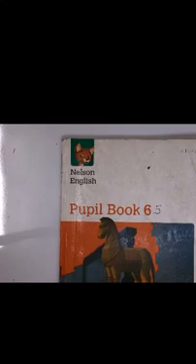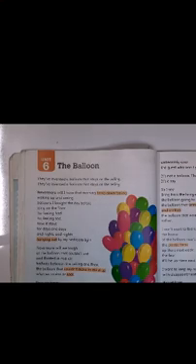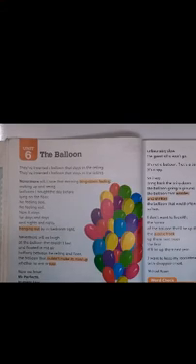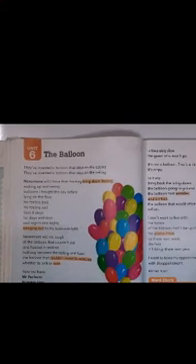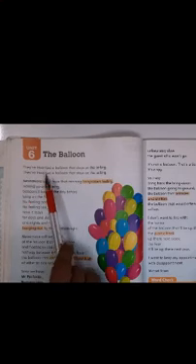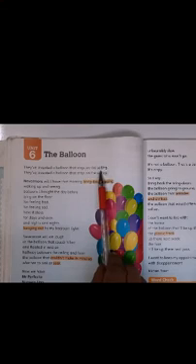So children, let's move to today's lesson. It's a poem, The Balloon. So we are on unit 6, page 46. They have invented a balloon that stays on the ceiling. Children, please keep your finger while reading. They have invented a balloon that stays on the ceiling.